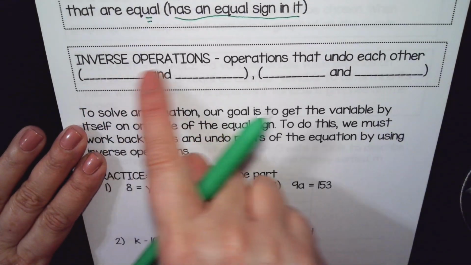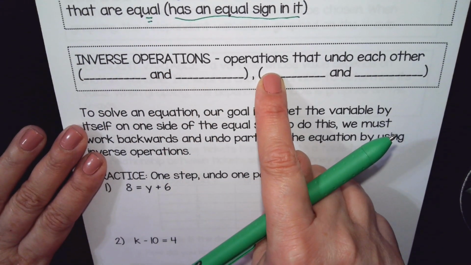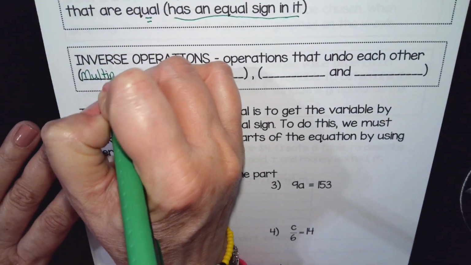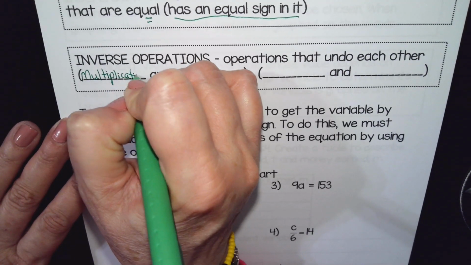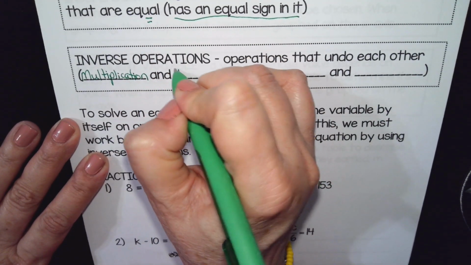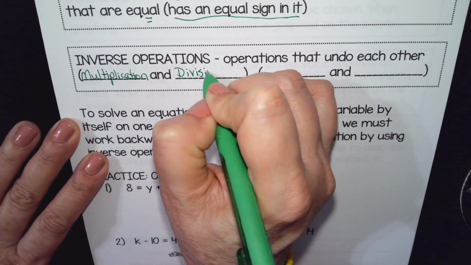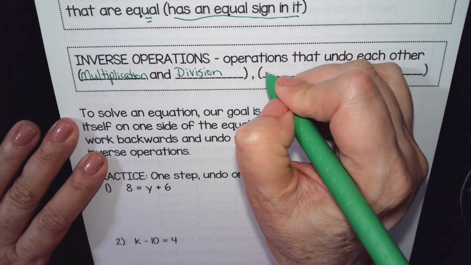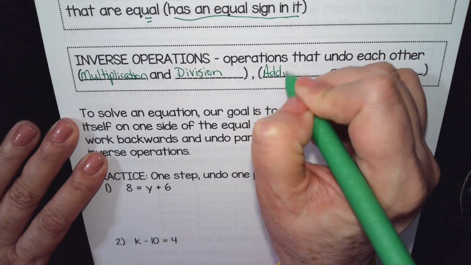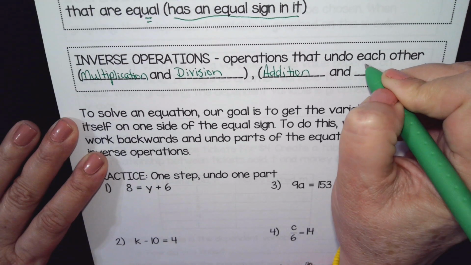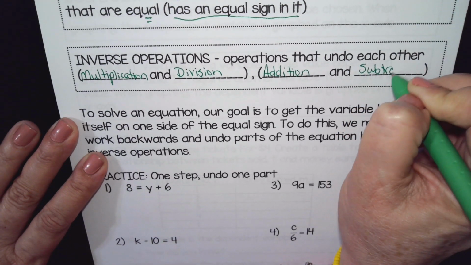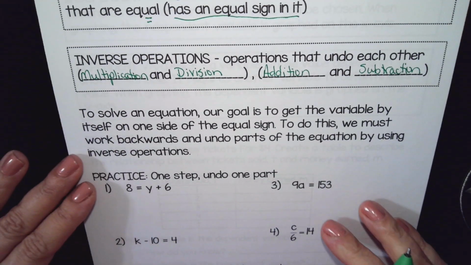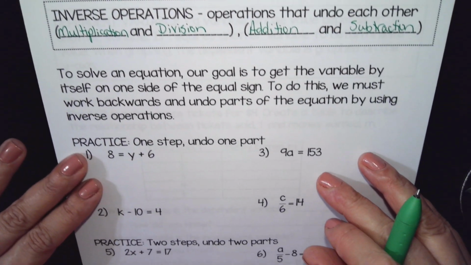All right. Inverse operations. These are operations that undo each other. For example, if I have multiplication, to undo multiplication, we would use division. And same thing, to undo division, we would use multiplication. For addition, to undo addition, we would use subtraction. Okay? All right. So let's practice this a little bit.